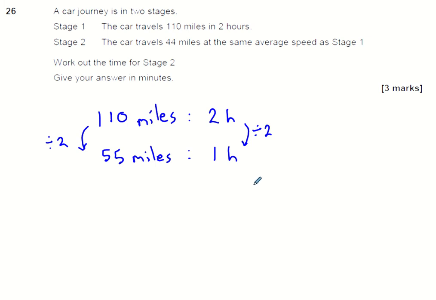Now we need to deal with stage 2. The car is travelling 44 miles at this same speed. So we need to work this out. Now the hint that we have to change one of the units is that it's telling us to give our answer in minutes. So far our time unit is hours, so our next step is to change that into minutes.